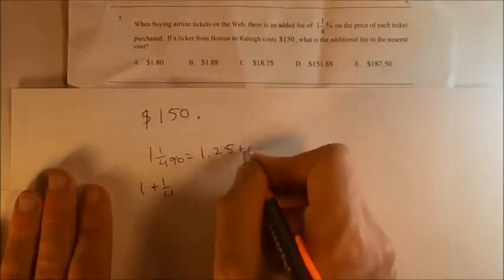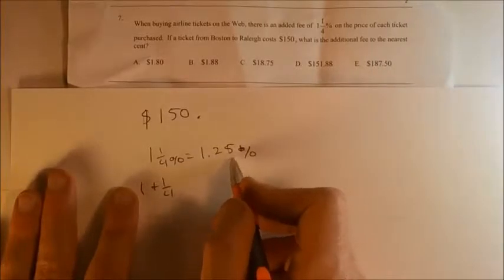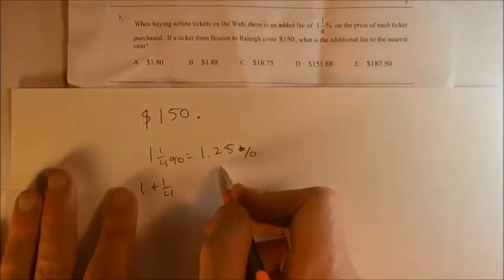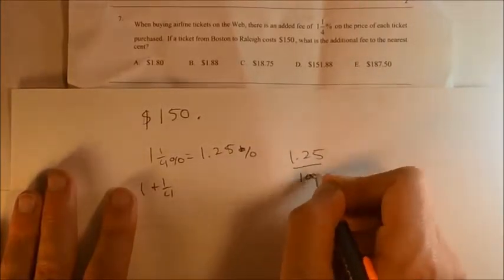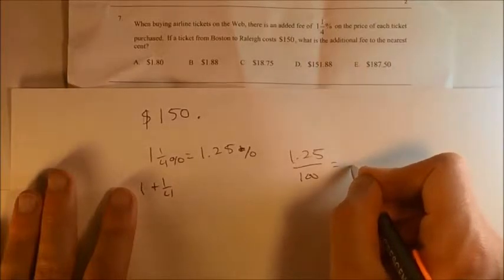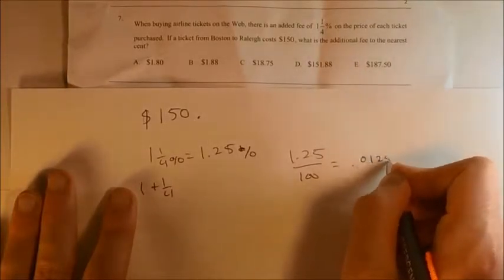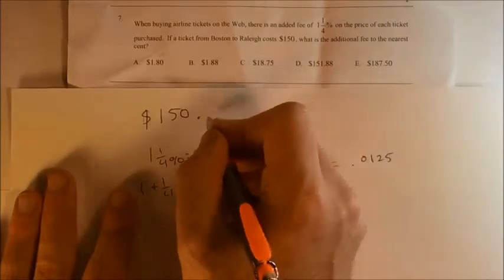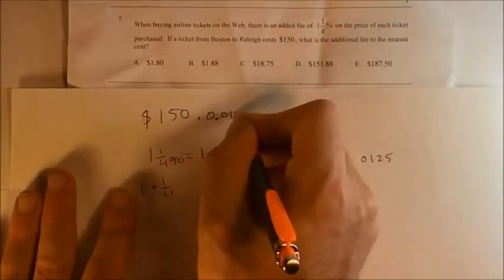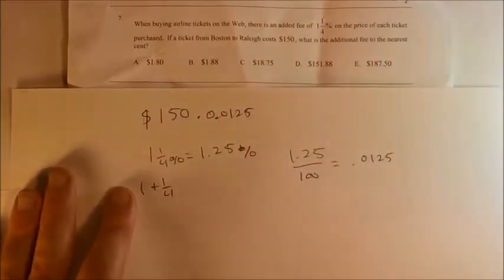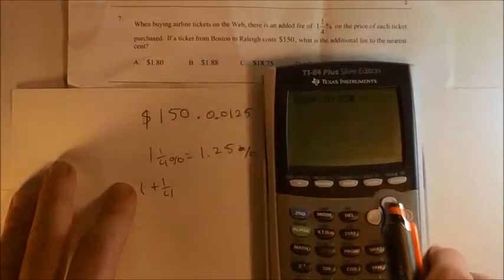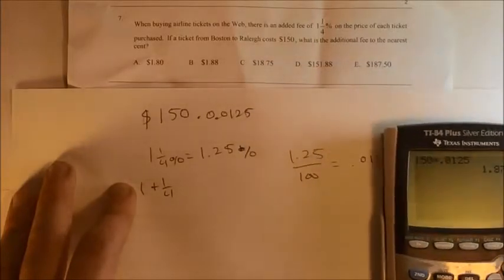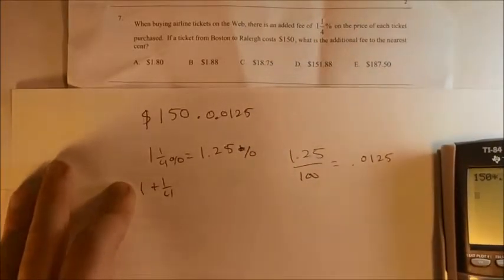So we have 1.25%. And if I want to go from percent to decimal, I would just need to divide this value by 100. So 1.25 divided by 100 gives me 0.0125. So I'm going to do 150 times 0.0125. Let's do that. And that will give me 1.875.